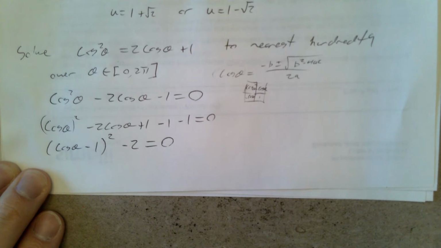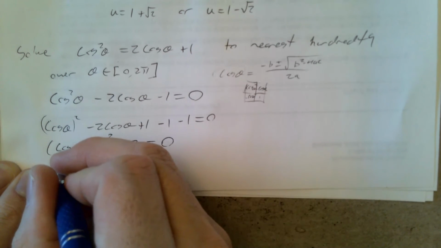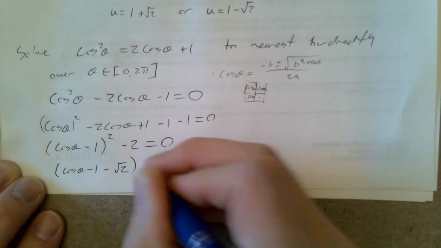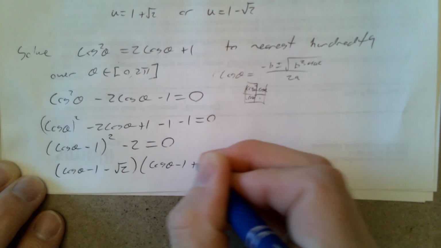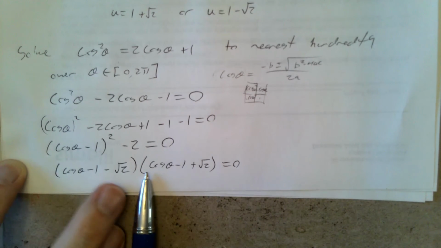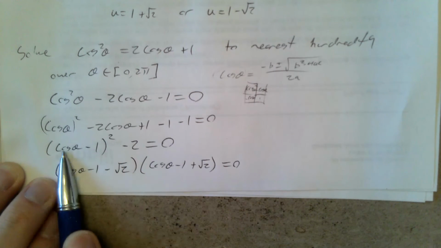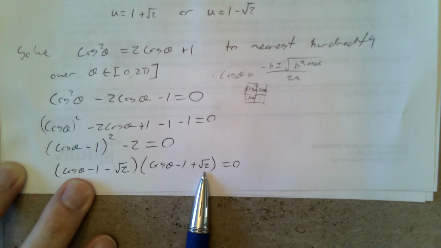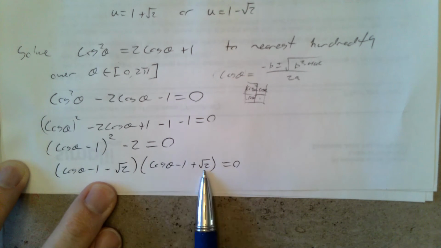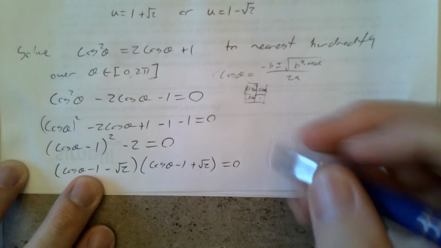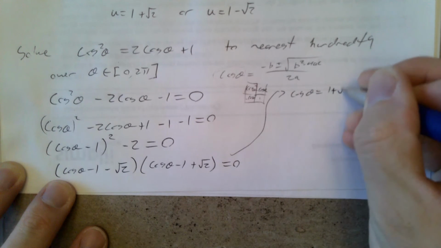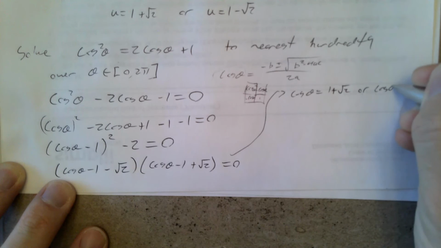Let's try factoring. This is going to be the cosine of theta minus 1 minus root 2 times the cosine of theta minus 1 plus root 2 equals 0. Make sure you have an equal 0 on every line. Check with distribution. Cos theta minus 1 times cos theta minus 1 is cos theta minus 1 all squared. Plus root 2 cos theta minus 1 is minus root 2 cos theta minus 1 is 0 of those things. Minus root 2 times plus root 2 is plus 2. This gets me the cosine of theta is 1 plus root 2, or the cosine of theta is 1 minus root 2.